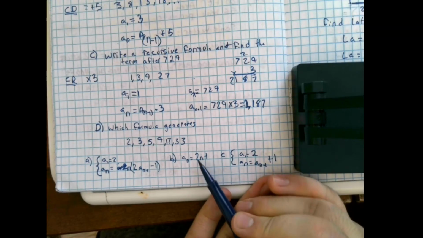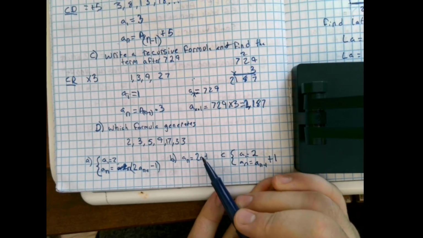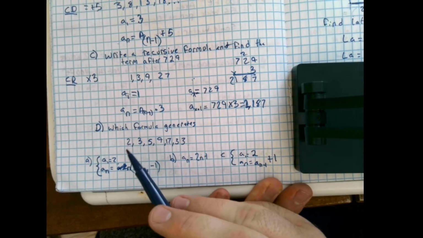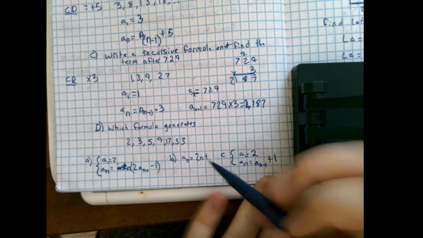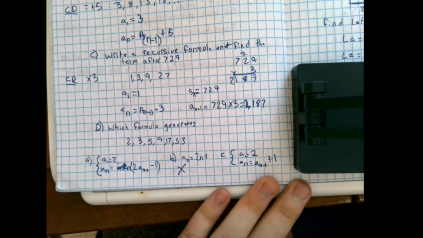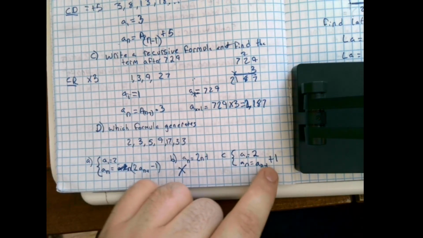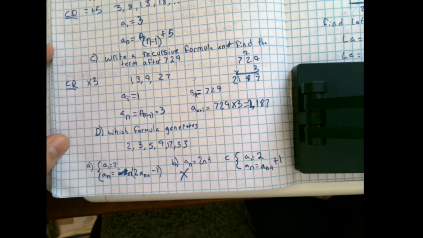Let's look at B. B says a sub n equals 2n minus 1. Well, the first position would be position 1. 1 times 2 is 2. 2 minus 1, well, that's 1. So that means B is wrong, even for the first term. C has a sub 1 equals 2, so our two recursive formulas could possibly work. The recursive formula for C says a sub n equals a sub n minus 1 plus 1. So is every number the one before it plus 1?